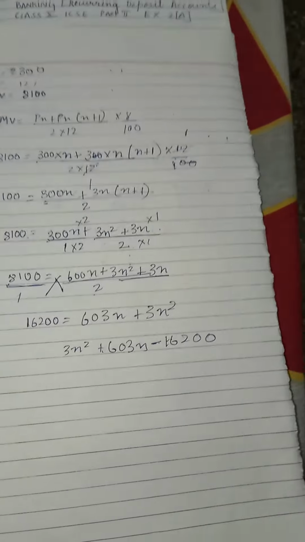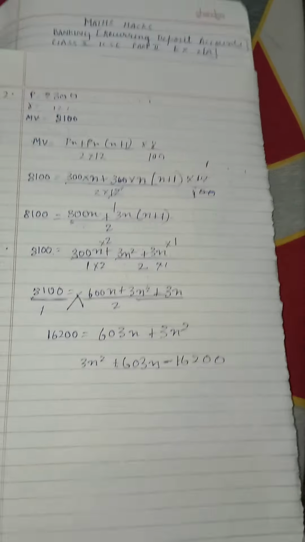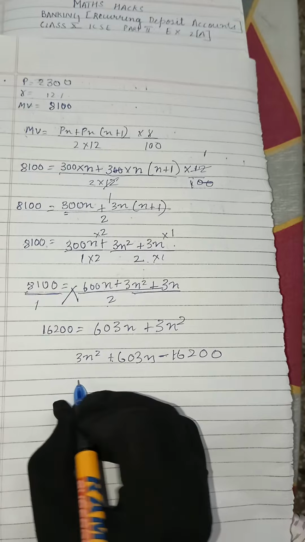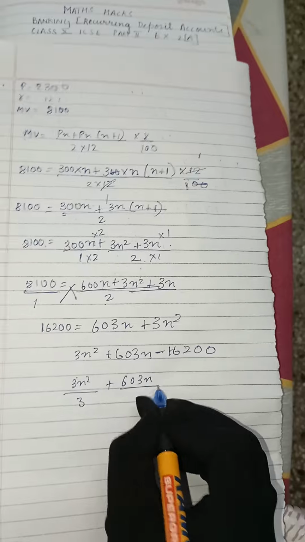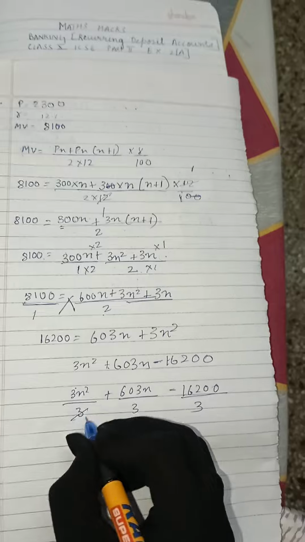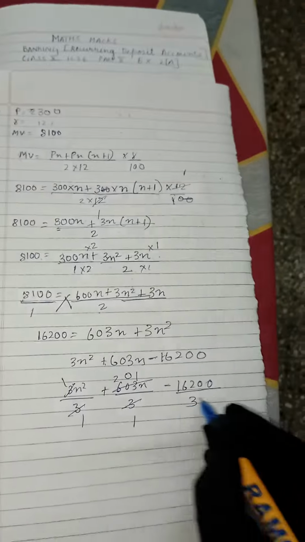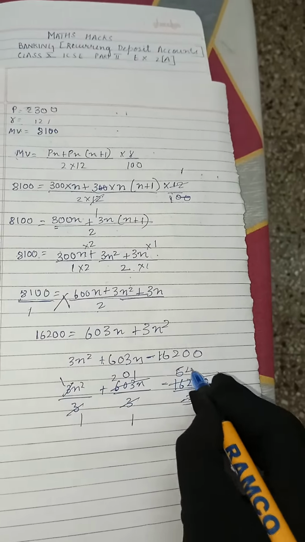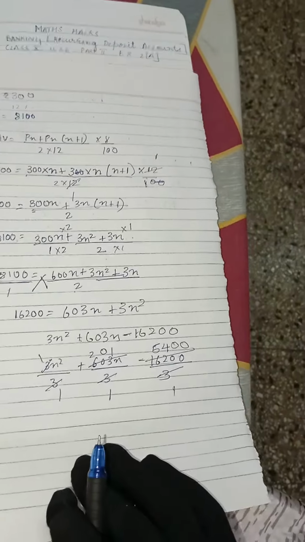Now the next step is we have to divide these numbers by 3, because all the numbers will go in 3's table. So let us divide all the numbers by 3. 3n square divided by 3 plus 603n divided by 3. All the numbers are going with 3 table, right? So we are dividing it by 3. Here we'll cancel this 3 and this 3. 3 ones are 3, 3 twos are 6, 3 ones are 3. 3 fives are 15, 3 fours are 12, so 5400. So we got the answers.